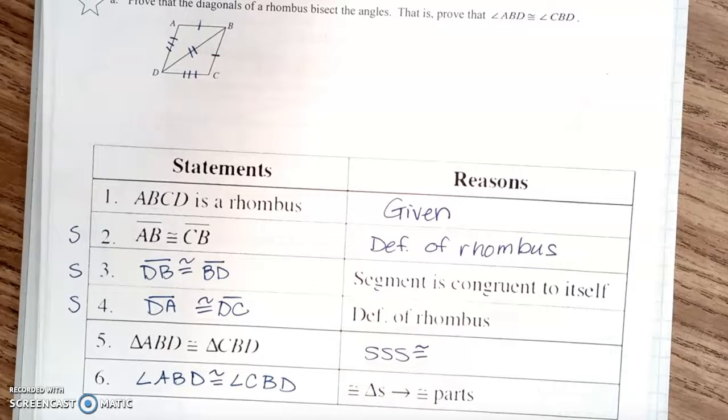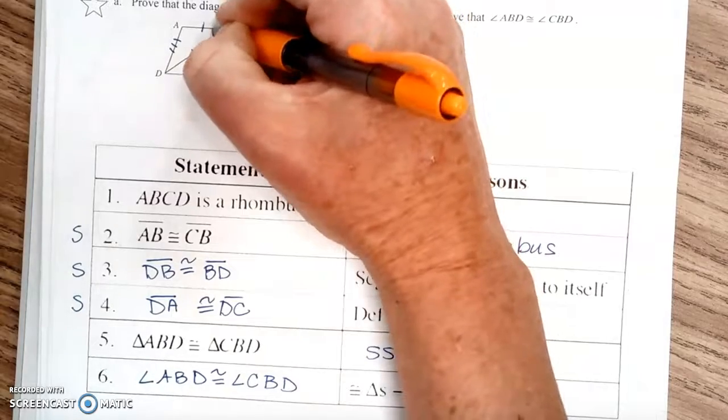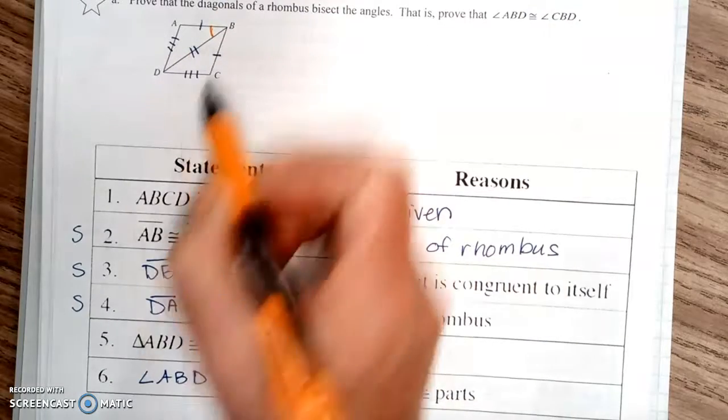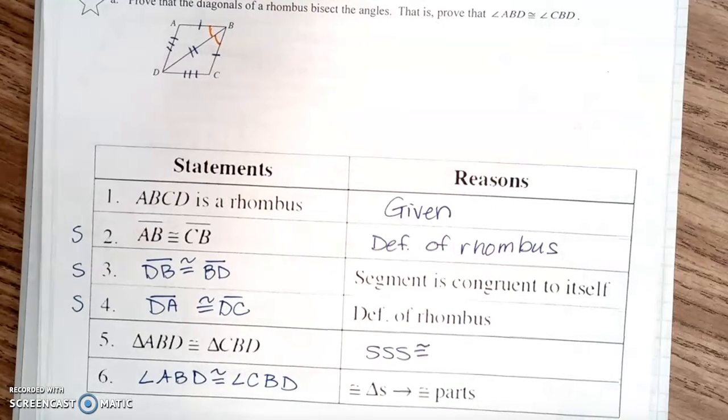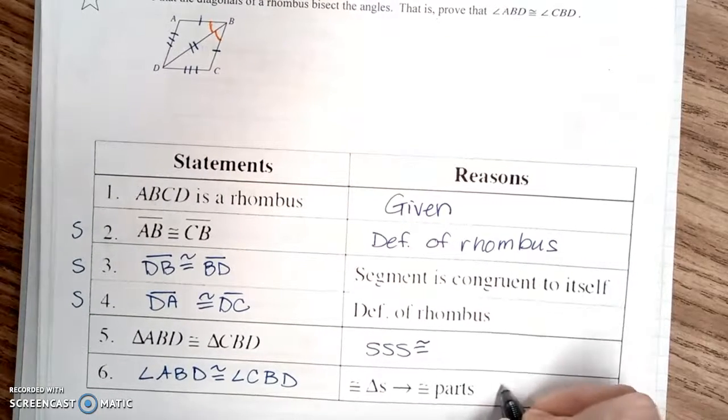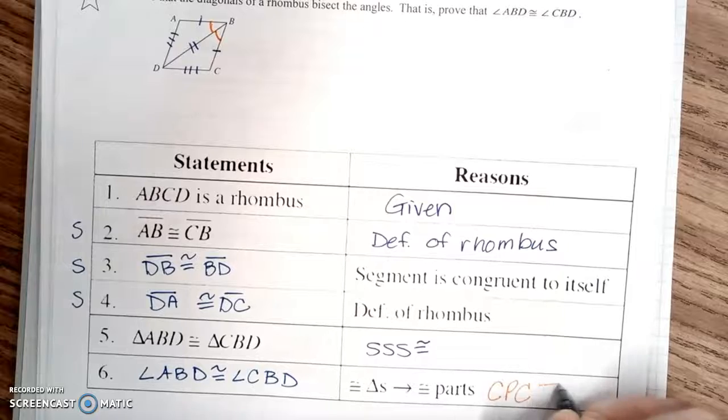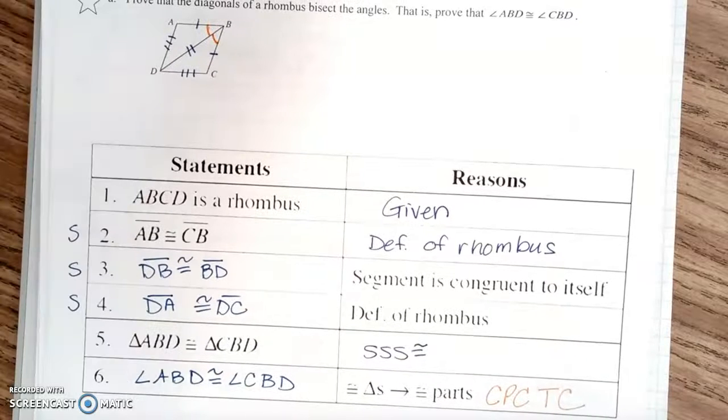Once you've proven that the 2 triangles are congruent to each other, then their corresponding parts will be congruent to each other. So angle ABD, which is right here, is congruent to angle CBD, which is right here. This is CPCTC. Corresponding parts of congruent triangles are congruent.